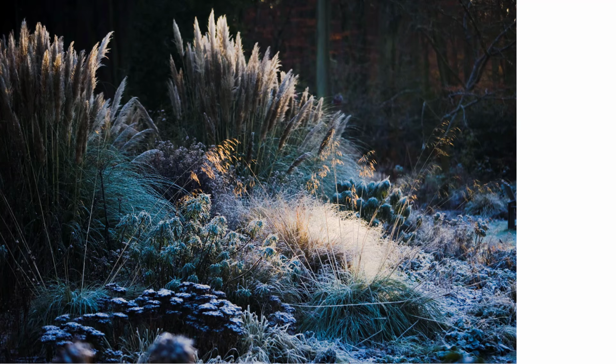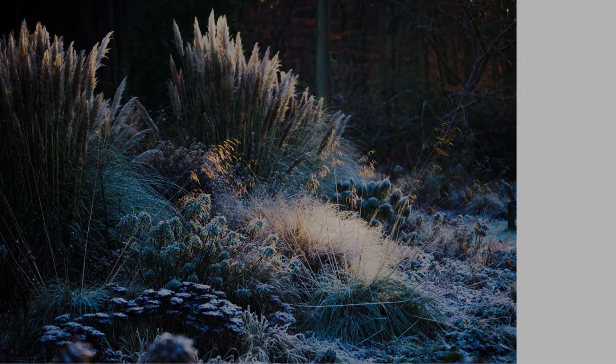And finally, even in winter, when only the dead husks of the plants remain, planting as a three-dimensional space can look stunning.